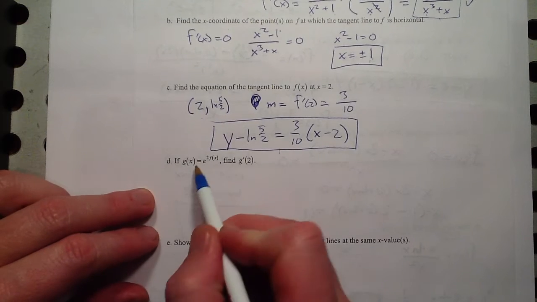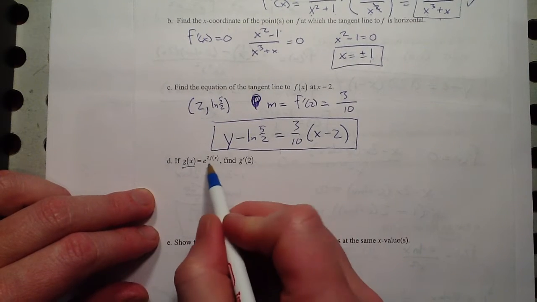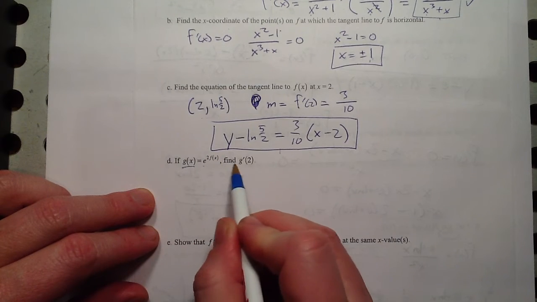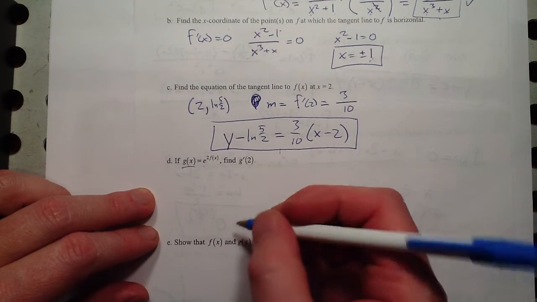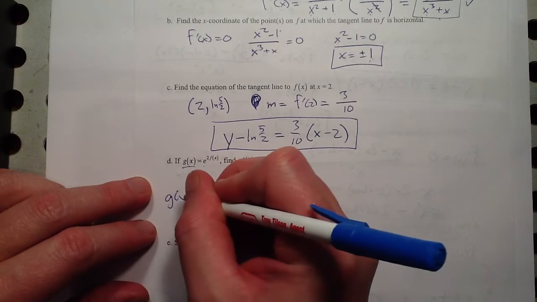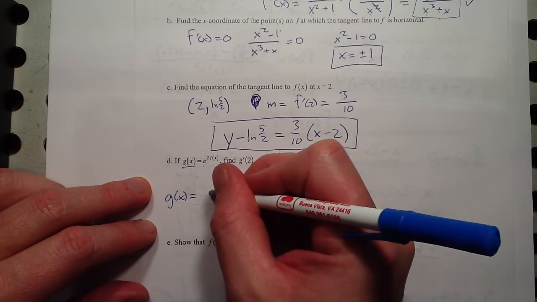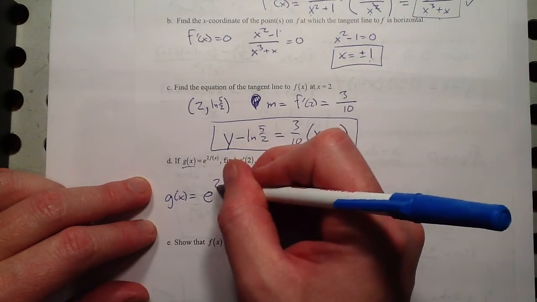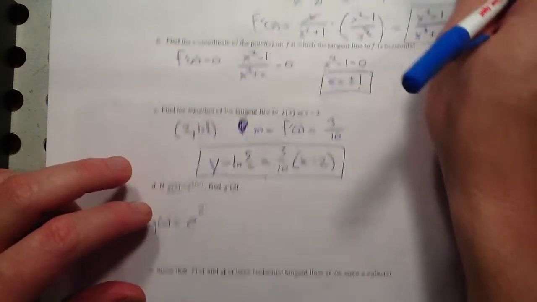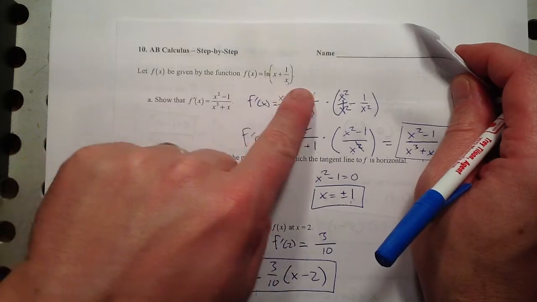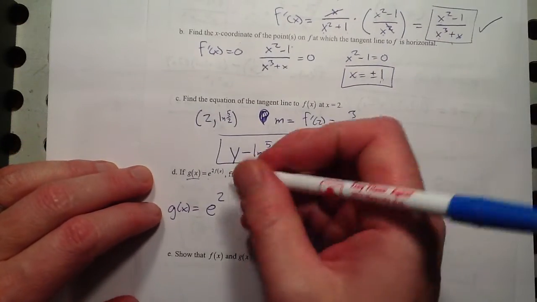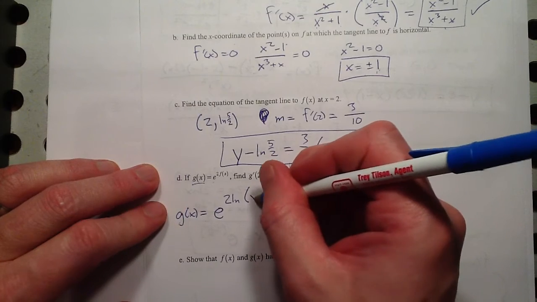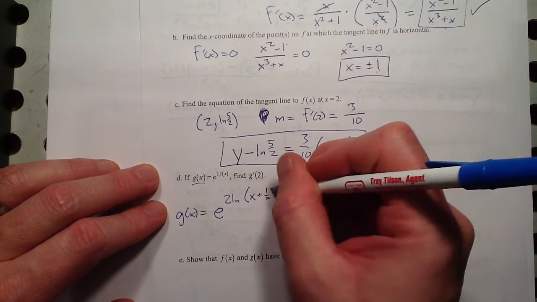Okay, now we've got a new function, g of x, which is defined to be e to the 2 times f of x. They want us to find g prime of 2. Alright, well let's see. G of x is equal to e to the 2 times f of x, which is this. That's the natural log of x plus 1 over x.